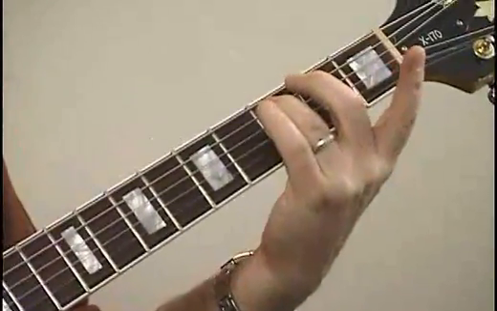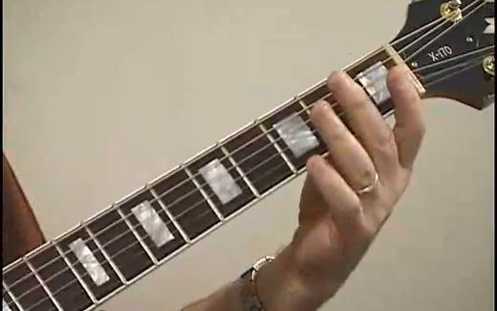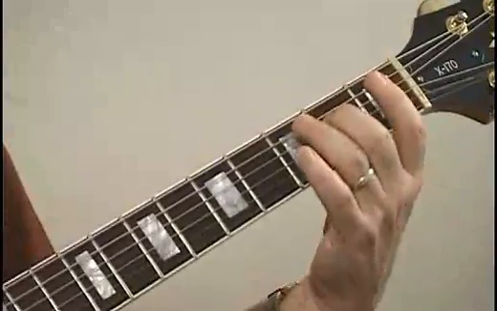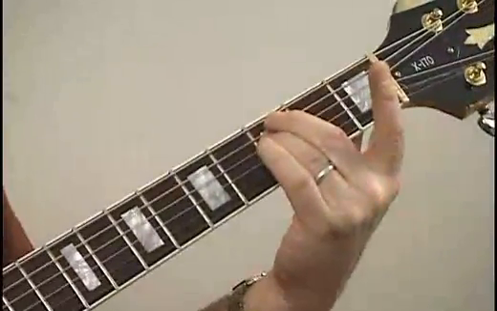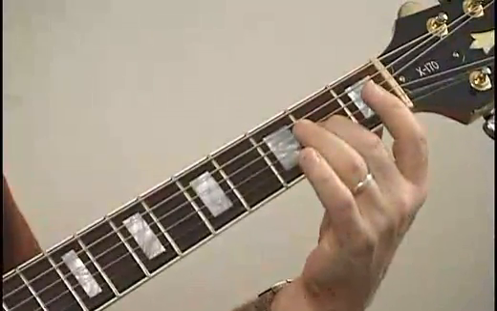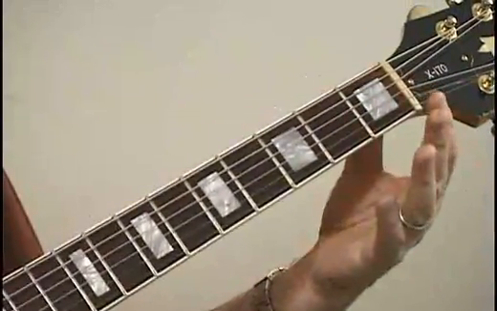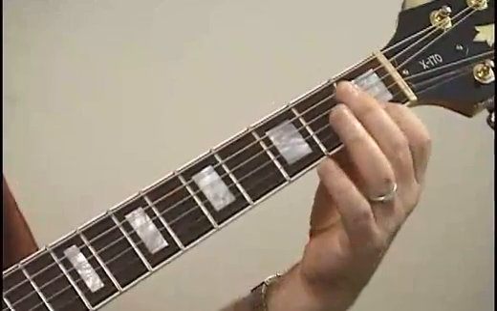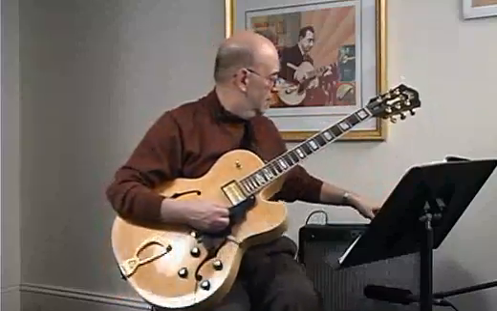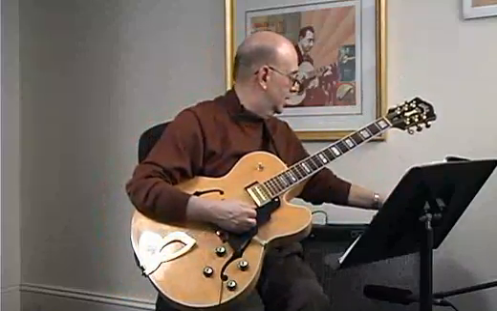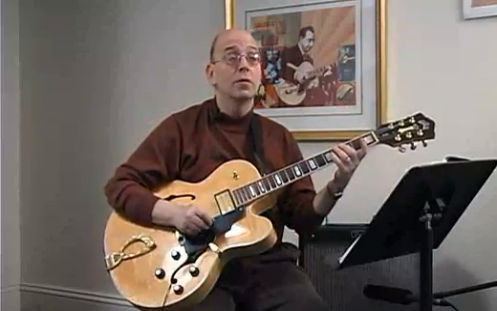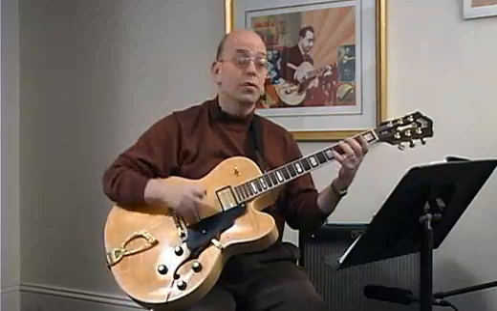D is fourth string open. E is fourth string, second fret. F, third fret. G, open third. A, second fret, third string. B, open second. C, second string, first. Okay, so this is what those two lines sound like. They're half notes, so they get 2 beats each. 1, 2, 3, 4.